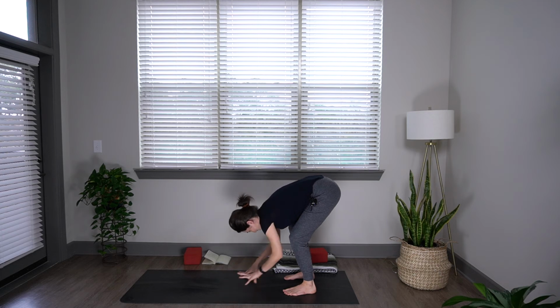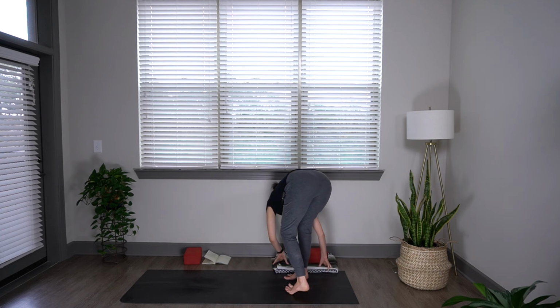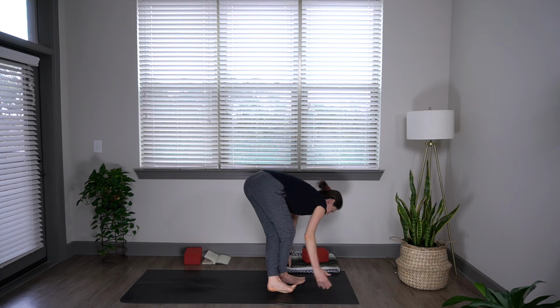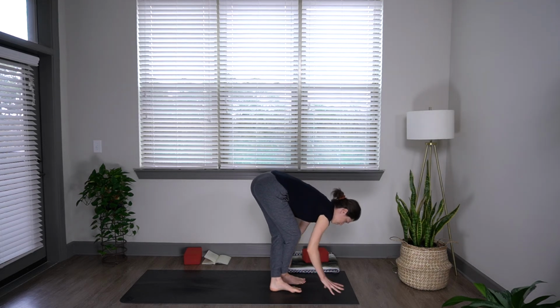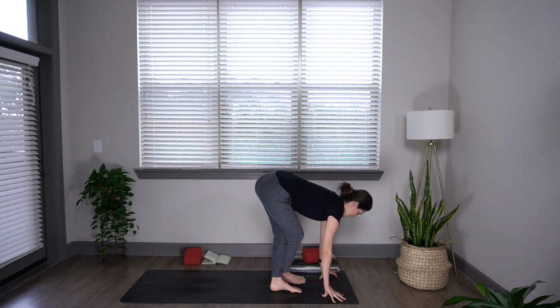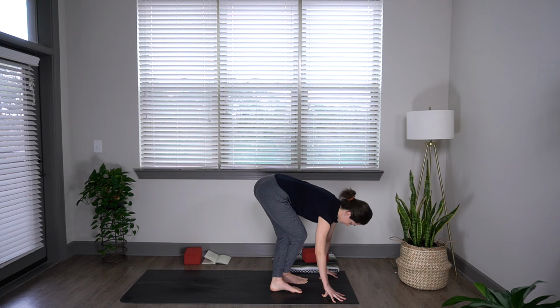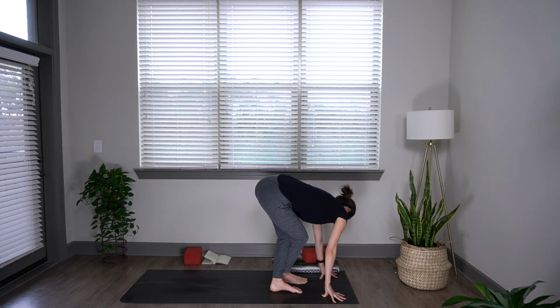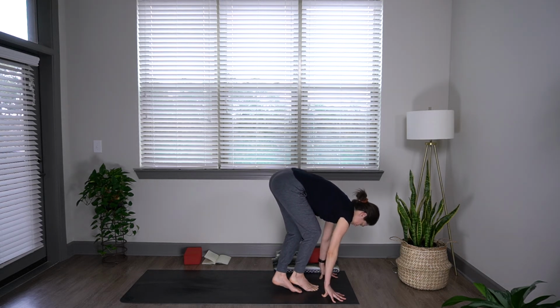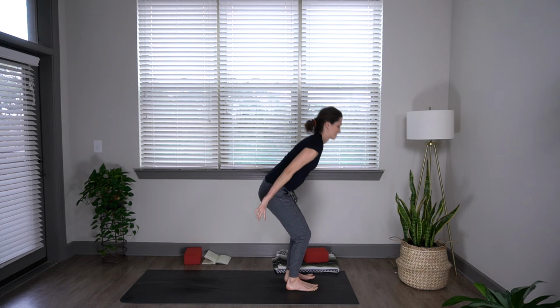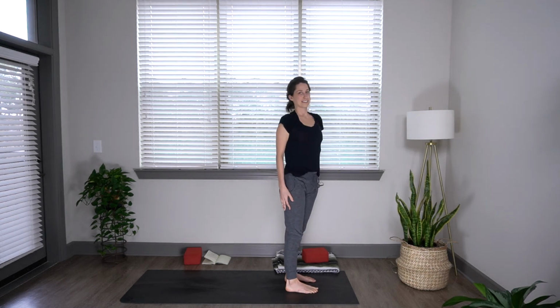And then walk the hands back a little bit further. Turn to the right. So we're in a crossed ankle forward fold with the right foot in front of the left. And you can have the hands on blocks again if you need them here. But we're just going to wiggle the ribs a little bit side to side. Knees can be bent. And step the feet together. Rise to stand. We're going to go right into the second side.